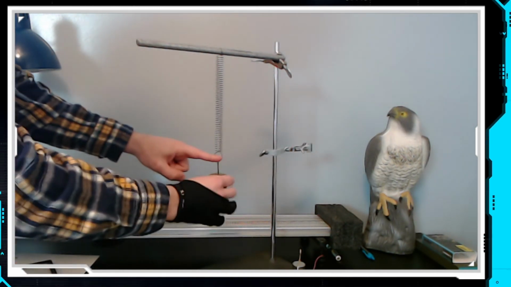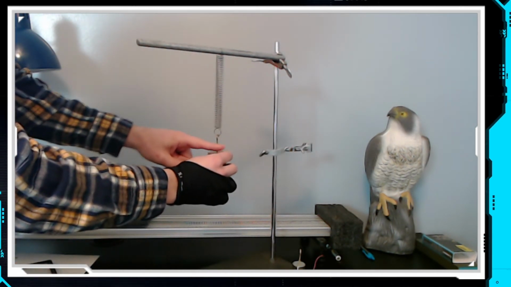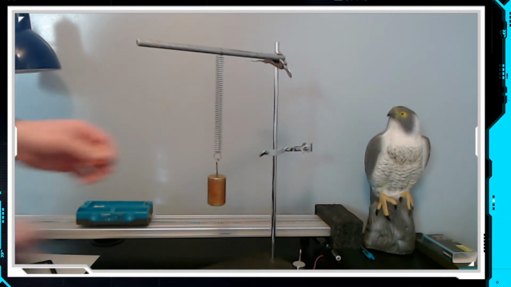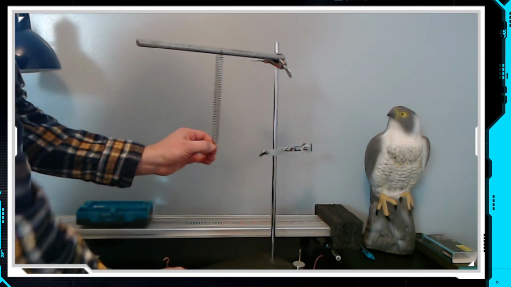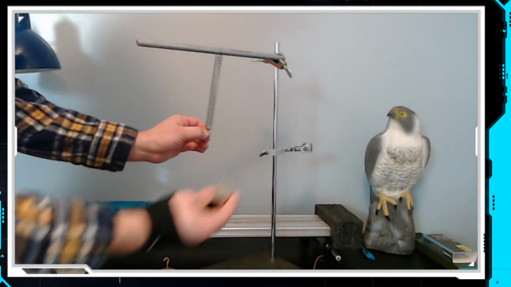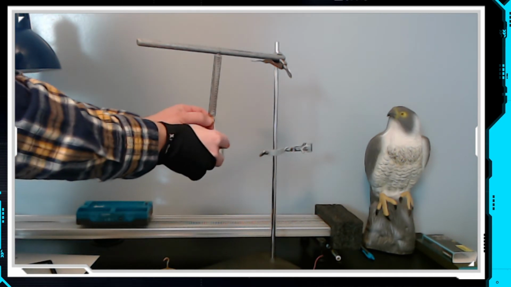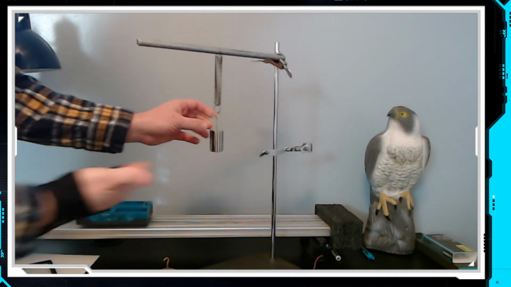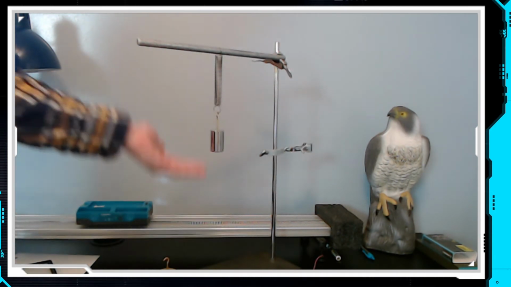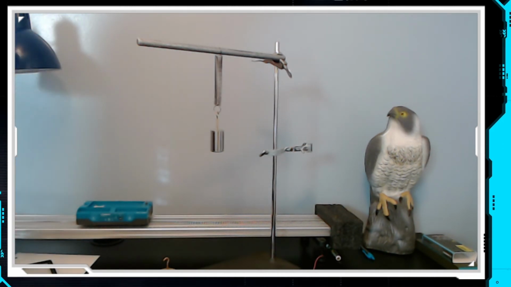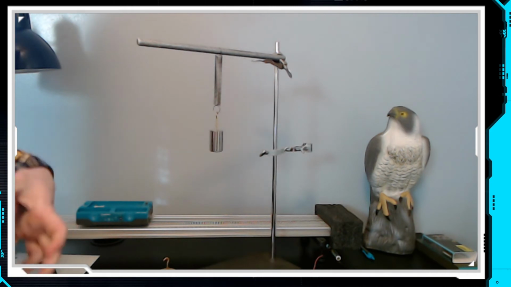Or how much did we compress it to move it up? Okay, so those are things that we think about for springs. And if I put a different mass on this spring, so here's a smaller mass. What I had previously was 500 grams. This is only 200. We'll see that the spring doesn't stretch as much because there's less weight on it. So there's going to be less of a spring force here to equal that out. But the spring constant is still the same.